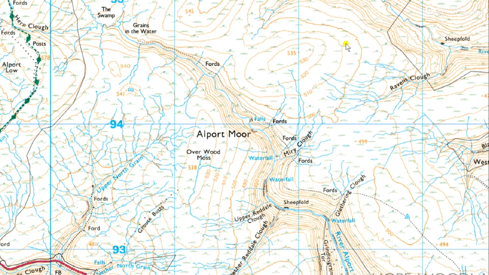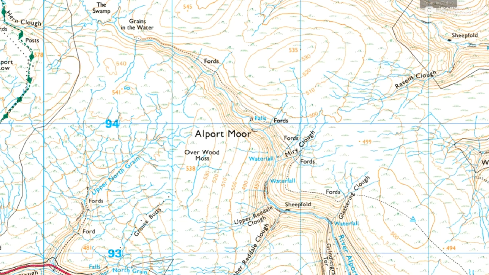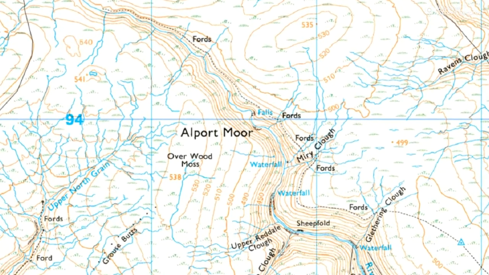So let's just zoom in a little bit more here, see if we can see. So it would make sense that I followed one of these streams up, and we have some little indentations here, little re-entrants here.